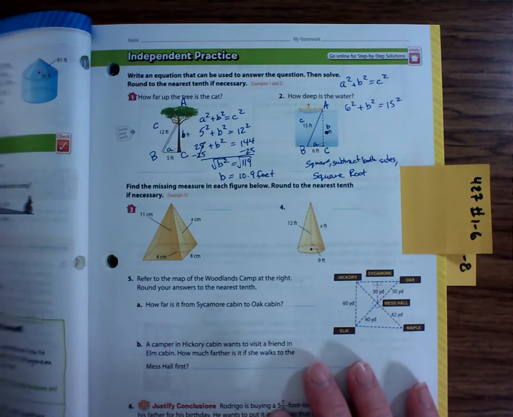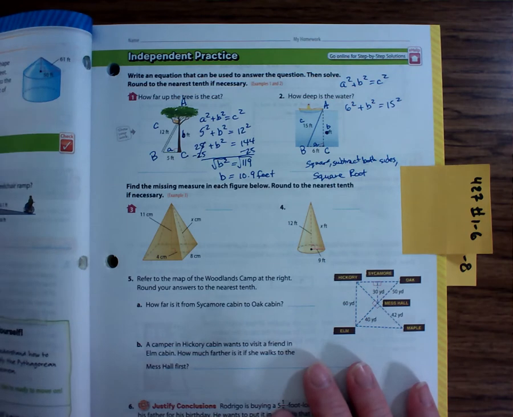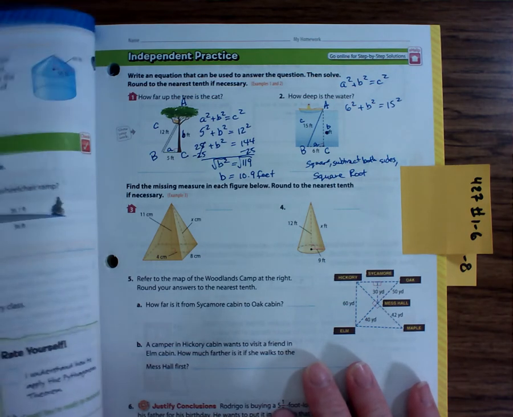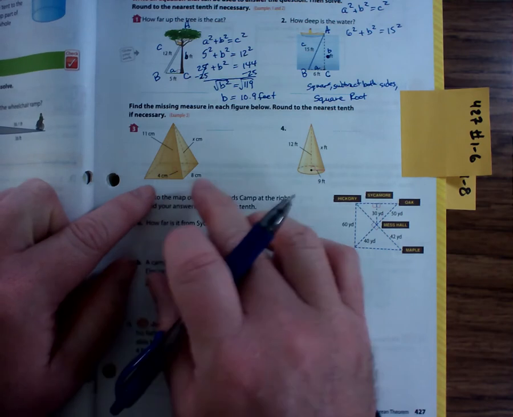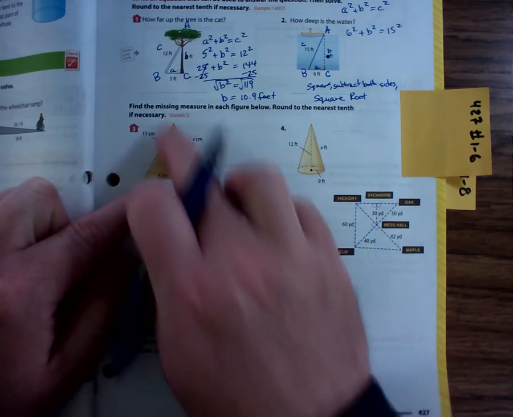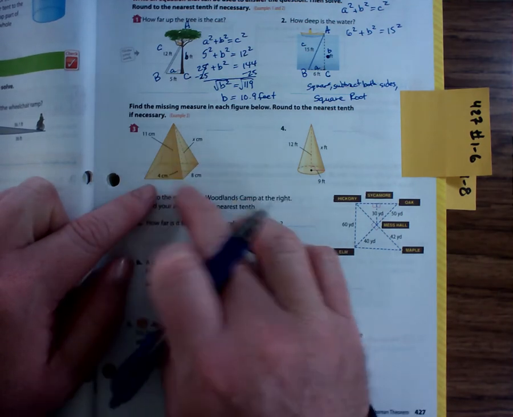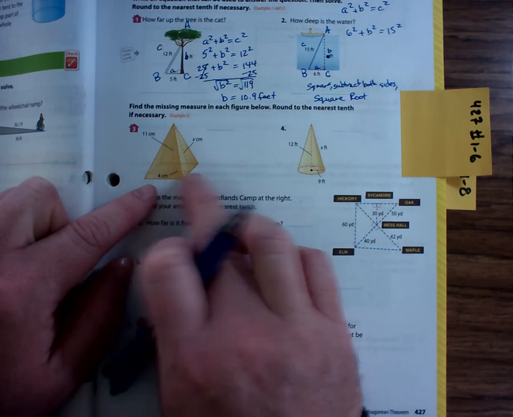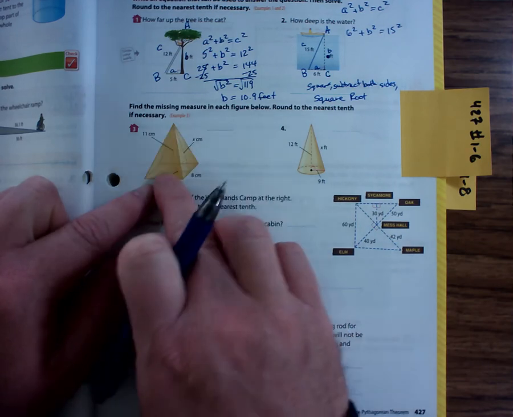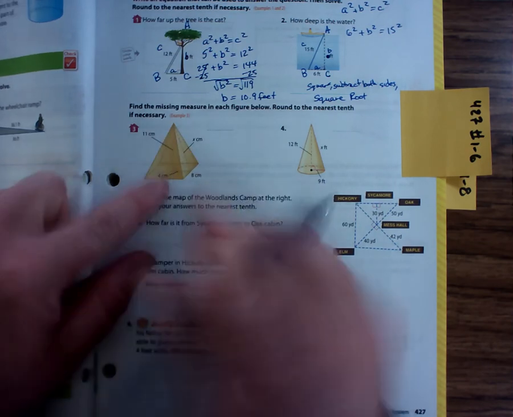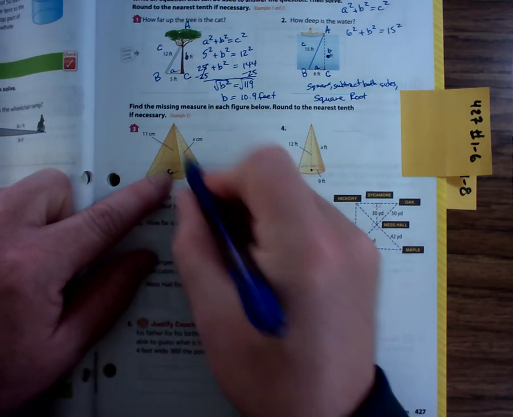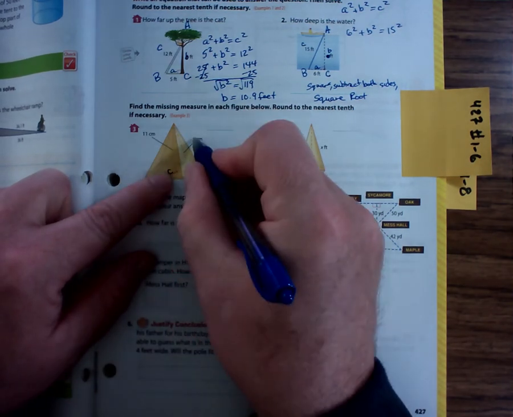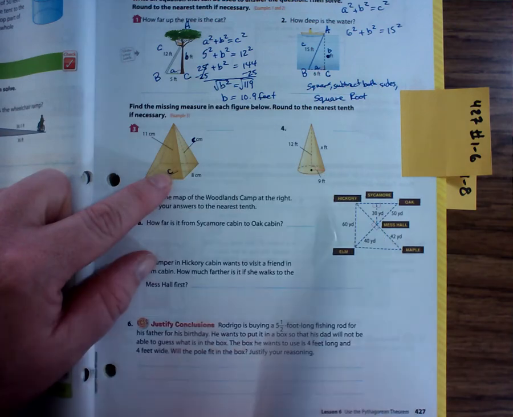Okay, next problem. Now we've got an interesting one. There's a triangle, triangular prism here. And what we have is we have the height of the prism. We also have the length from the middle point of the prism out to the outside. So that creates a 90-degree angle right there. That's your capital C. So then on the outside of here is little c. We'll call it little c.